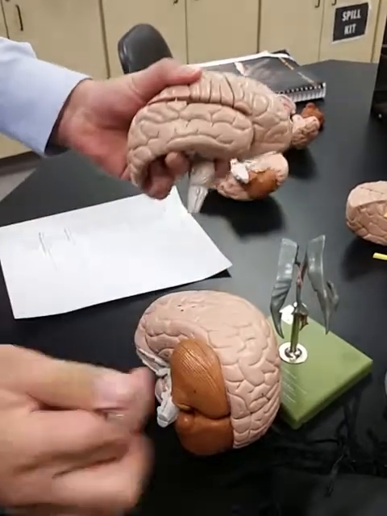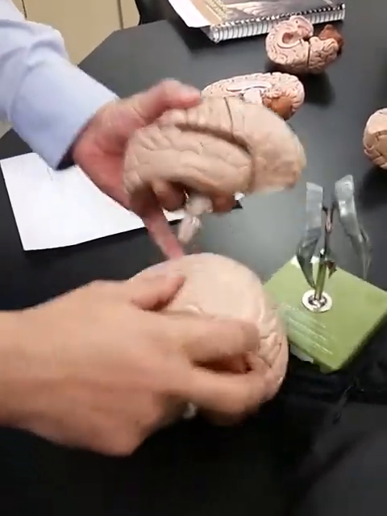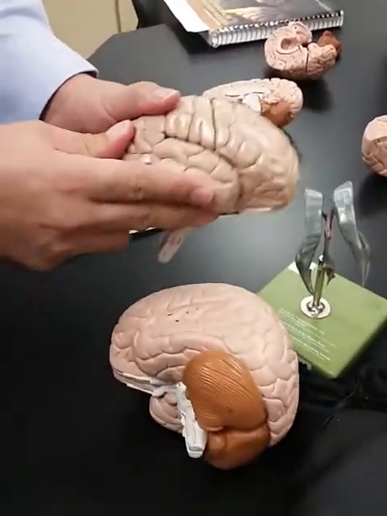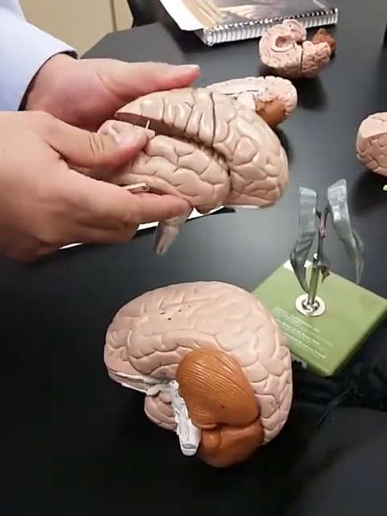Okay, so four that you can easily see: frontal, parietal, temporal, occipital, and the fifth one you have to open through the lateral sulcus, which is what we're doing in this model here. Open the lateral sulcus, you see the fifth one here, which is the insula.